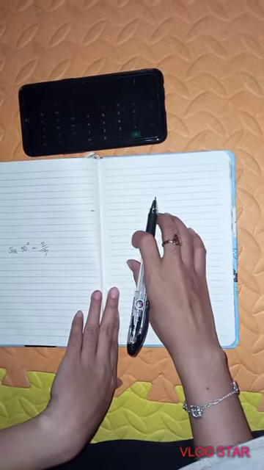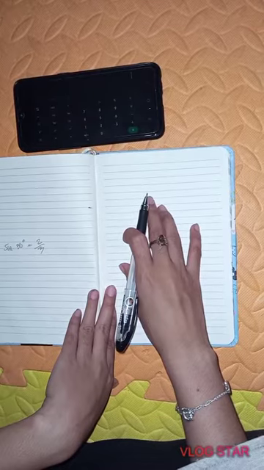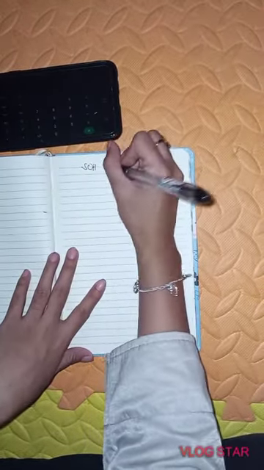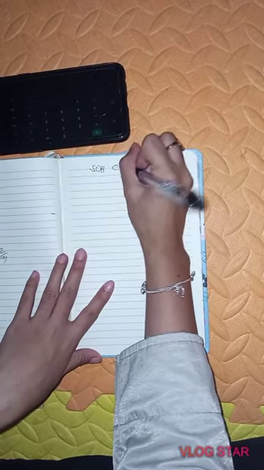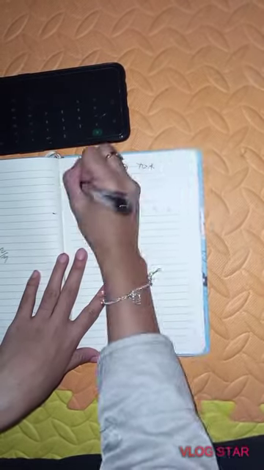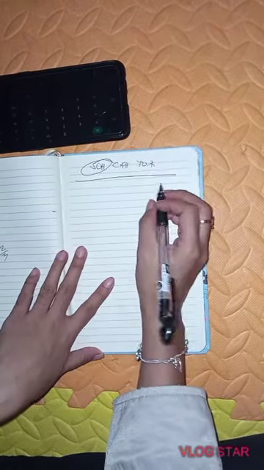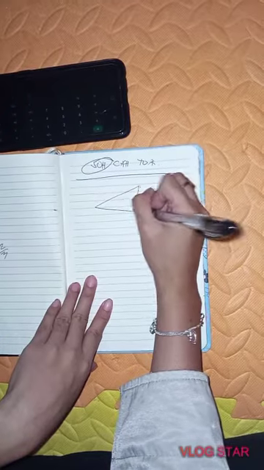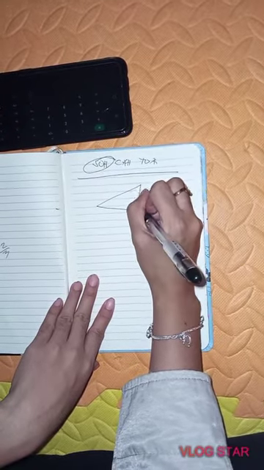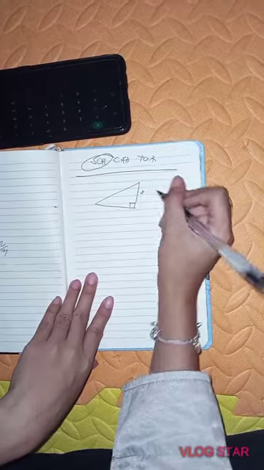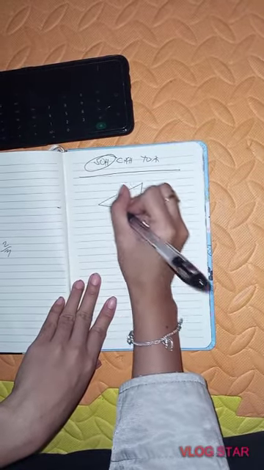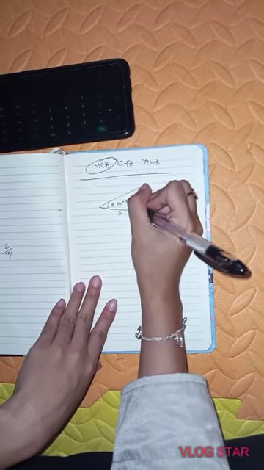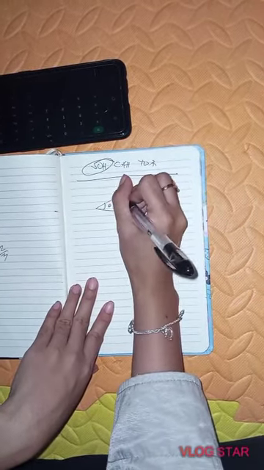So we have the example of SOHCAHTOA. First, we're going to find SOH. We have the angle like this. So our opposite value is 2, the adjacent is 3, the theta we give the value of 40 degrees, and the hypotenuse will be 4.